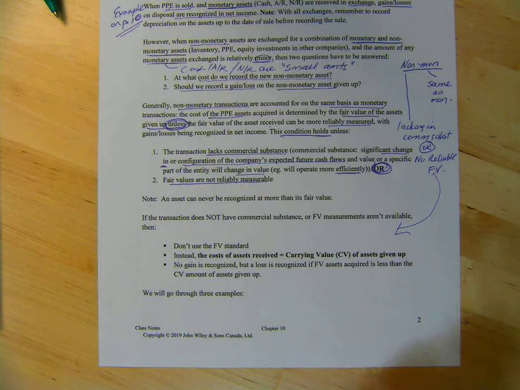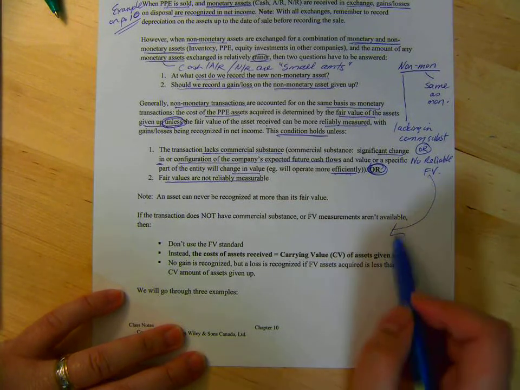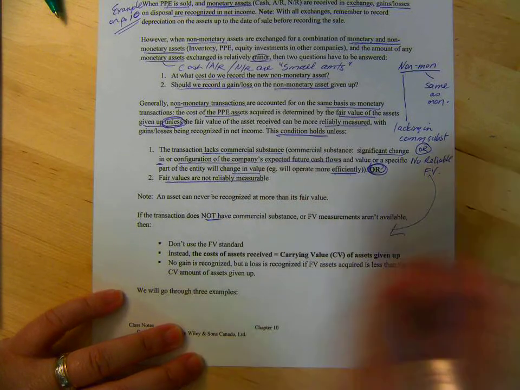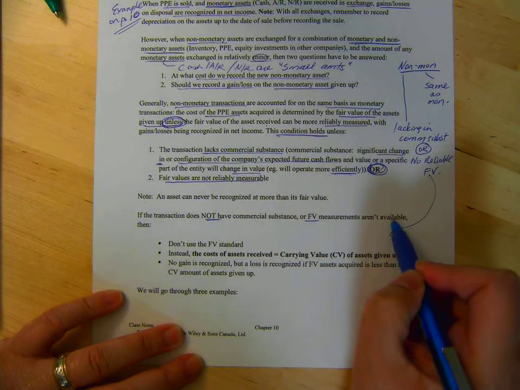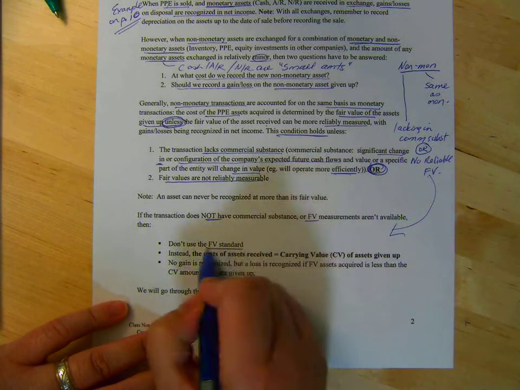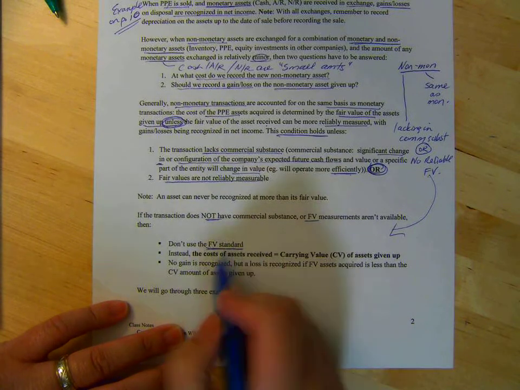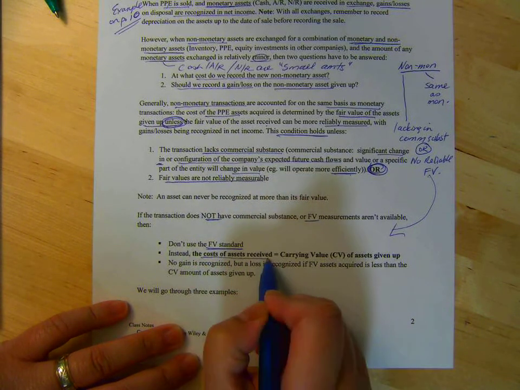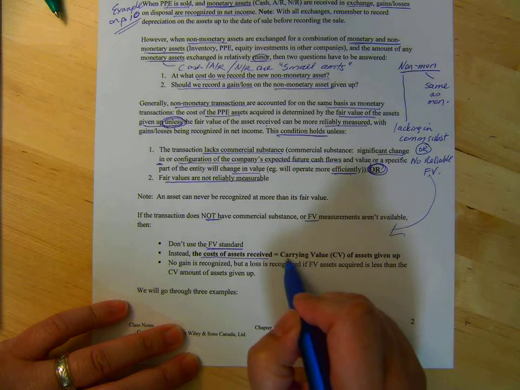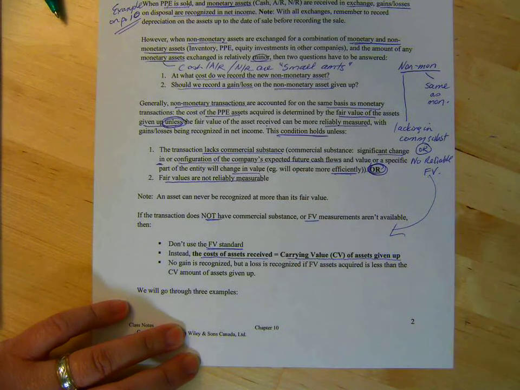Okay? So, if it does not have commercial substance or fair value measurements aren't available, then don't use the fair value standard. Instead, the cost of the assets received equals the carrying value of the assets given up.